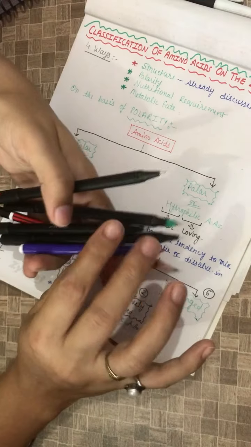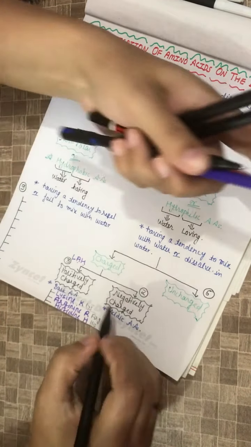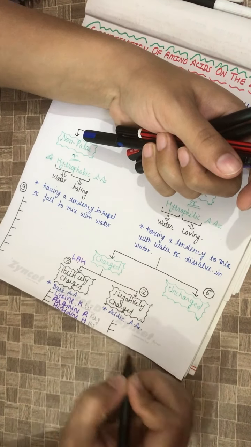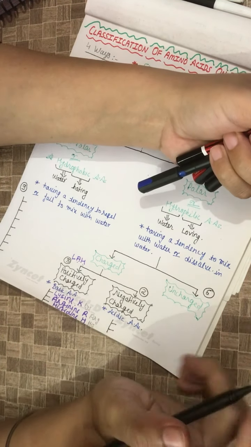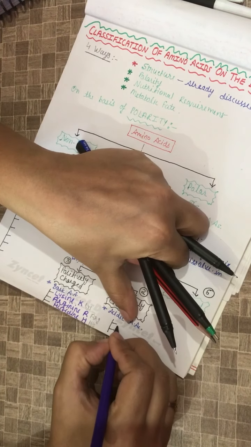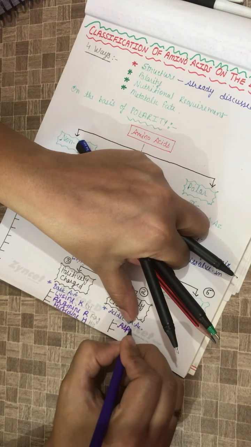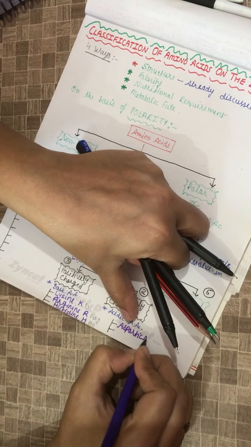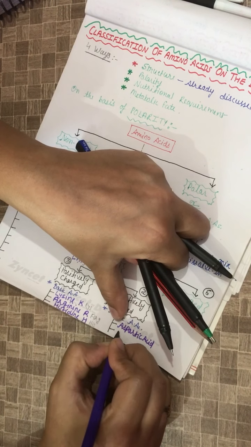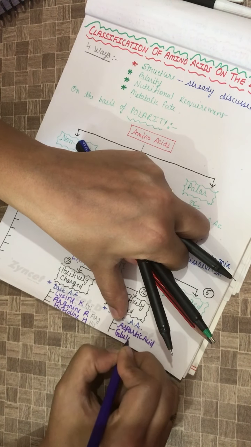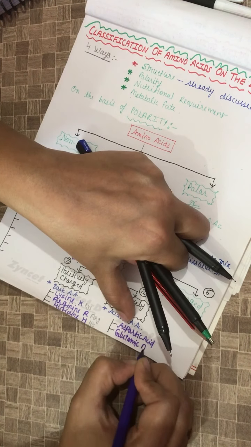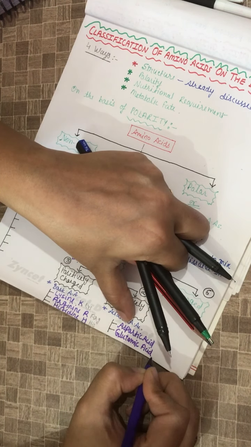We have two negatively charged amino acids or 2 acidic amino acids, aspartic acid or aspartate and glutamic acid or glutamate.